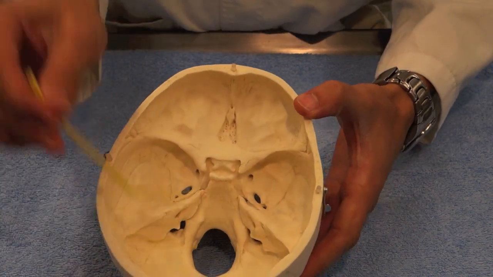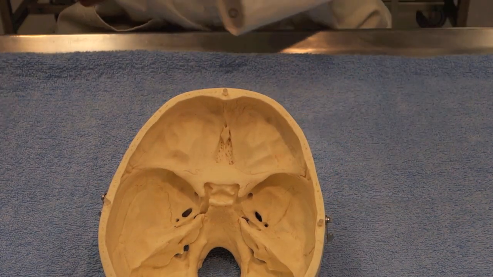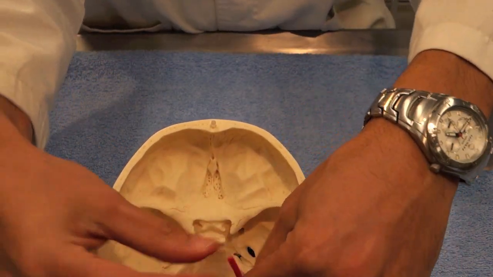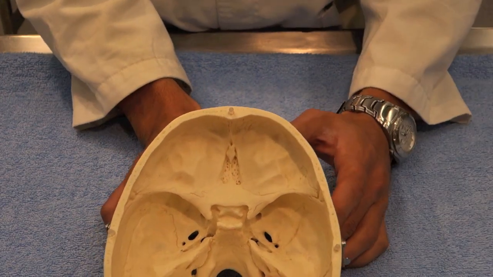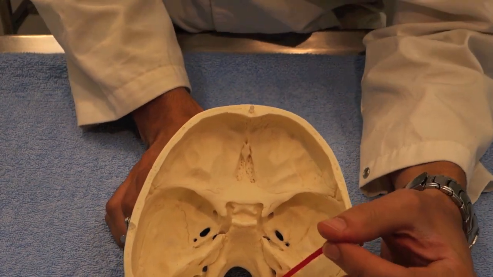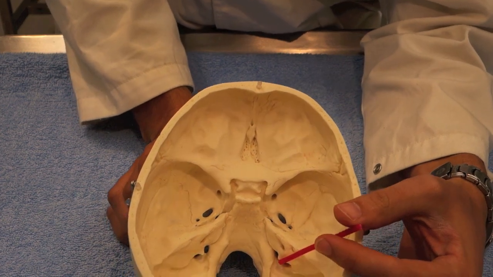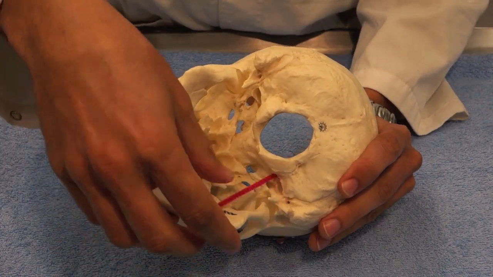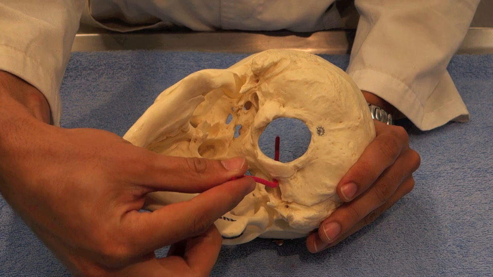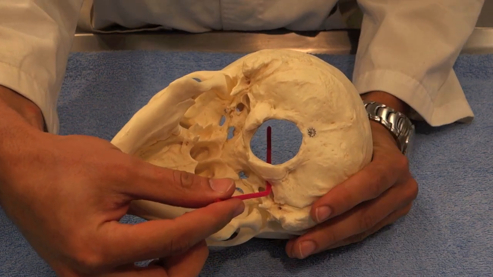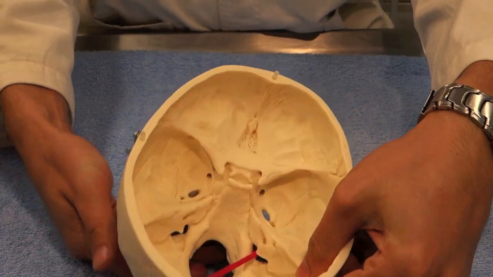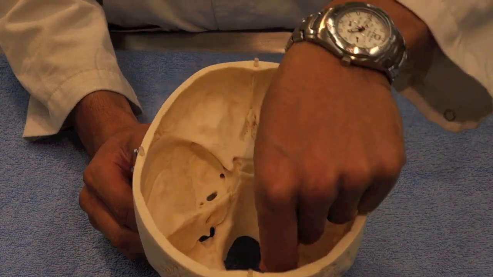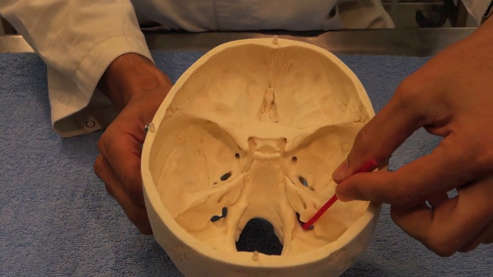Now if we keep going posteriorly, what we'll see is the jugular foramen, and that's here, and that will carry actually the major venous drainage side of the skull. So any venous drainage that wants to go between the skull here and the neck will need to go through there. Likewise, any nerves that want to go between the skull and the neck will need to go through here, the jugular foramen. So there's the jugular foramen.